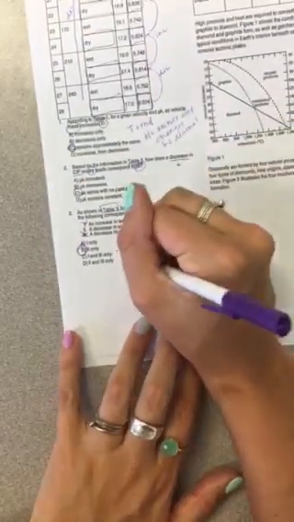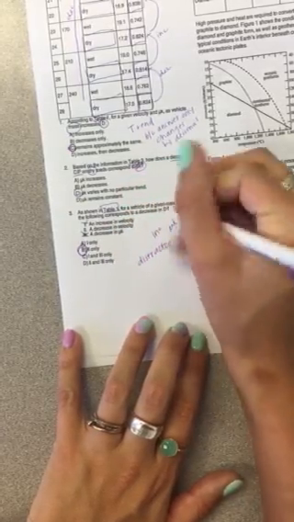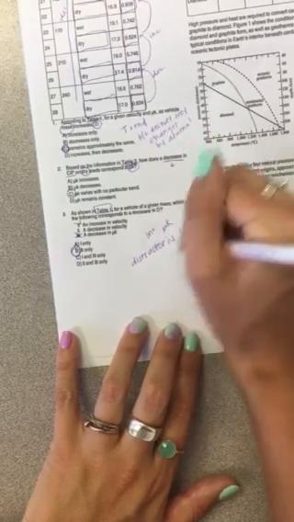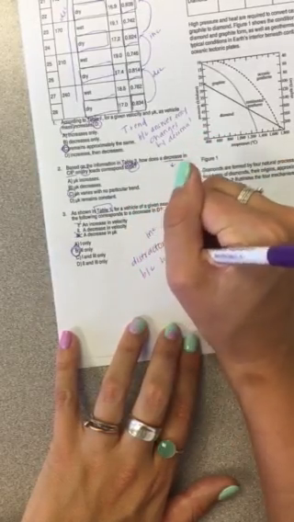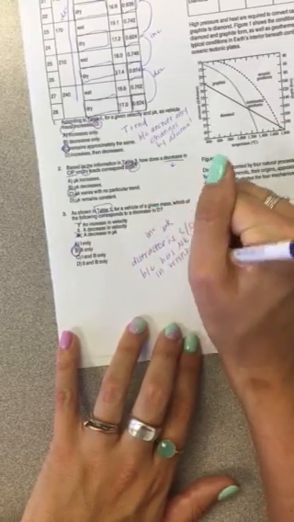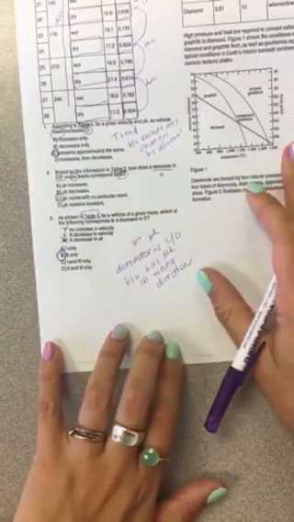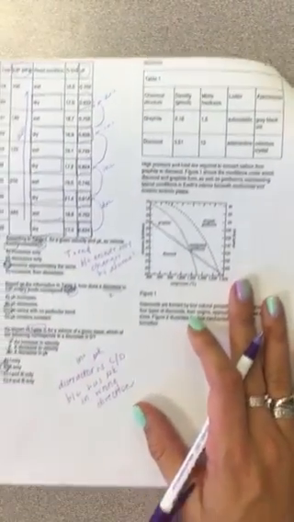That means that the distractor is either C or D because it has UK but in the wrong direction. Okay, so at this point we'll move on to number 4.